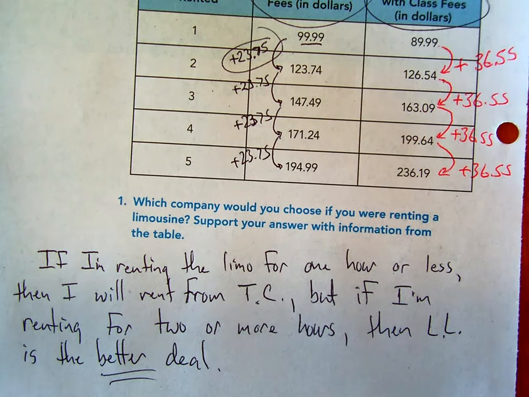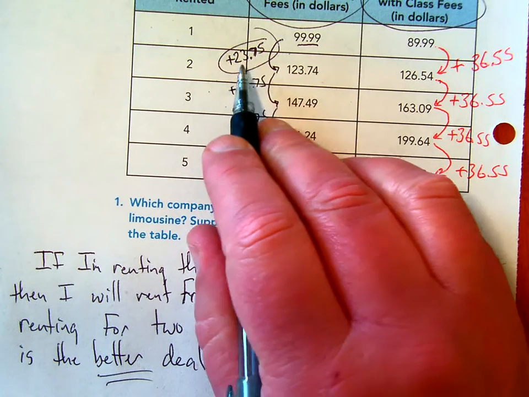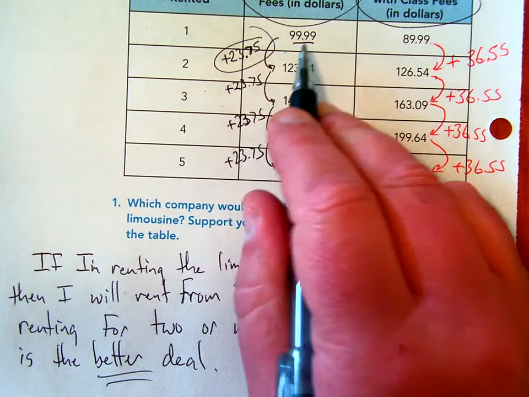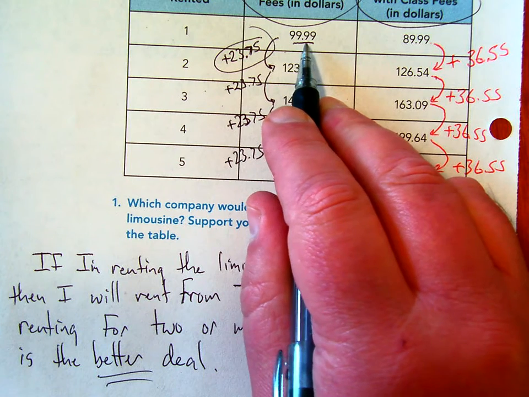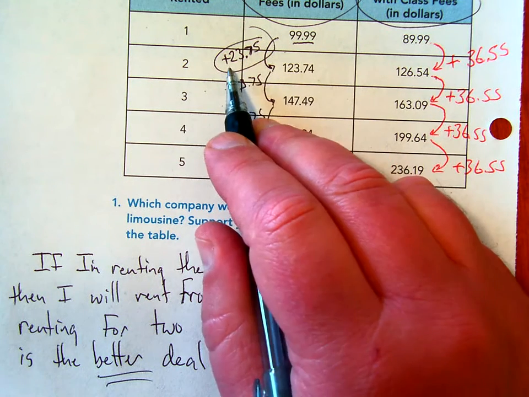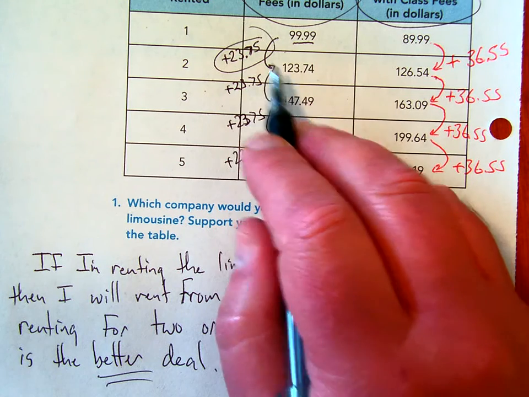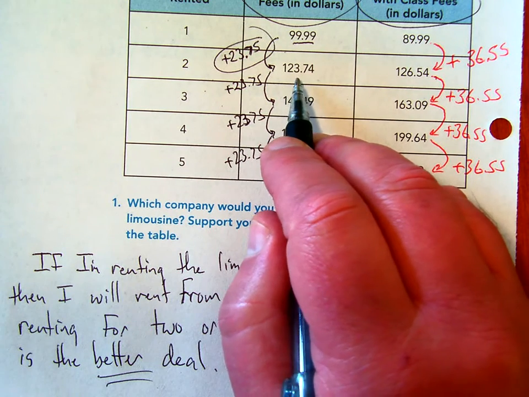Writing an equation that takes the first hour into account, because if I just said her rate is $23.75 and she charges $99.99 for the first hour, then a lot of people would add those two together and say, hey, the first hour costs $99.99 plus $23.75. Hey, the first hour would be $123.74. And that's not the case.